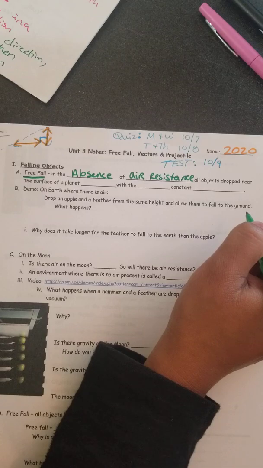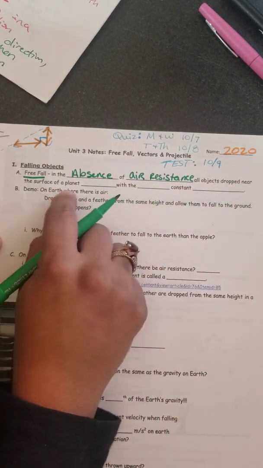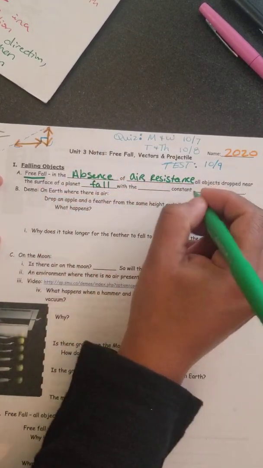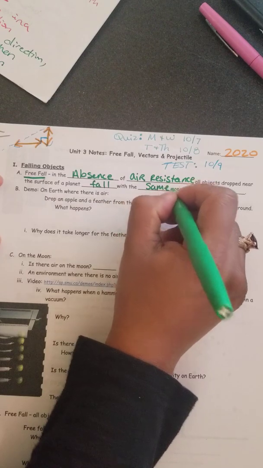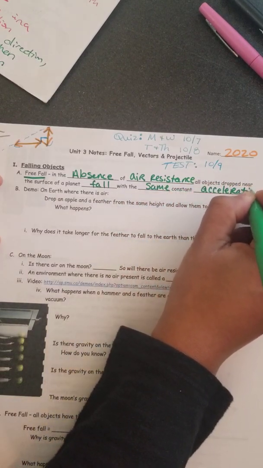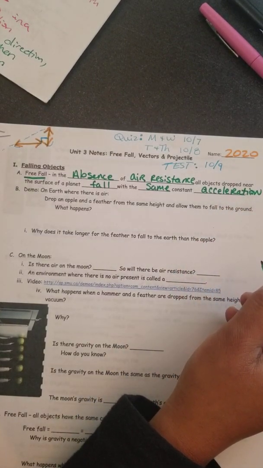But because air molecules are so tiny, when we drop objects near the surface of the planet Earth, they actually all fall with the same constant acceleration. Doesn't matter if you drop a penny or if you drop an elephant. Okay? If they're dropped near.